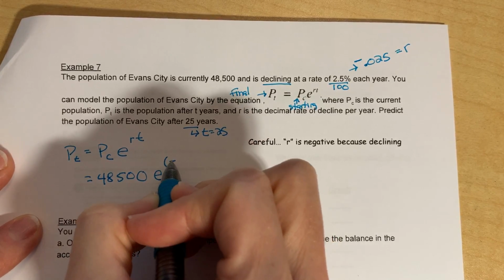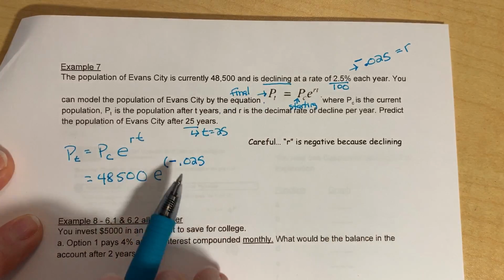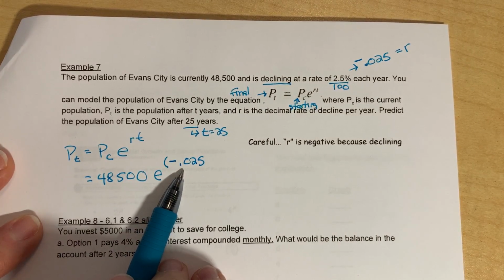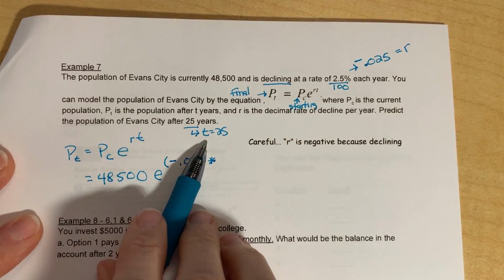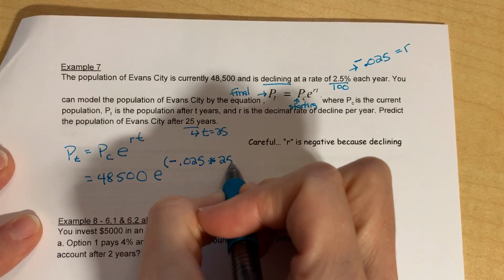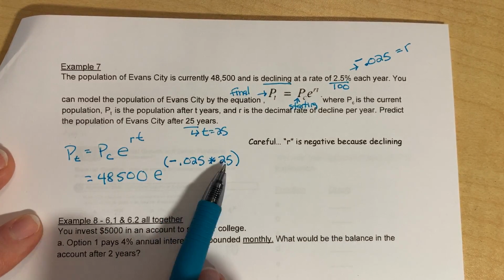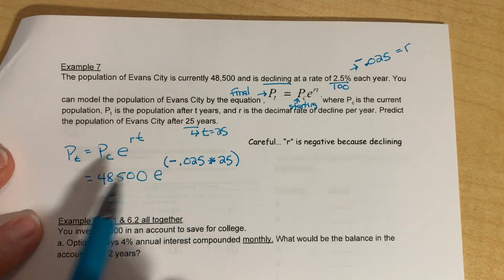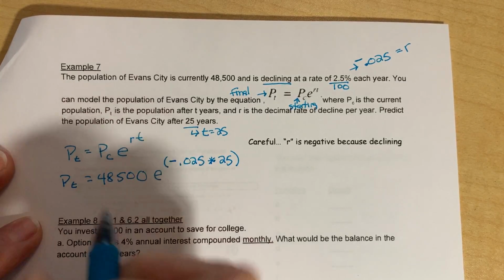R, because we're declining, we're going to make that negative. So negative 0.025 times 25. So e to the R times T. There's our R, there's our T, our R is negative. And this final amount is what we're solving for.